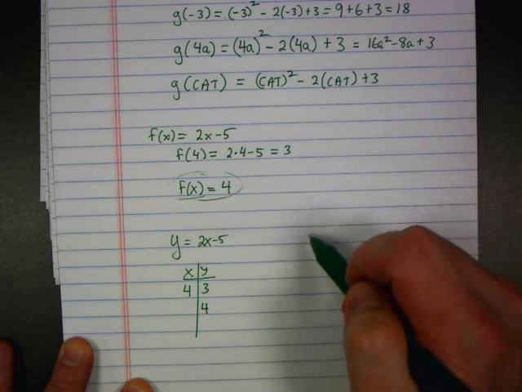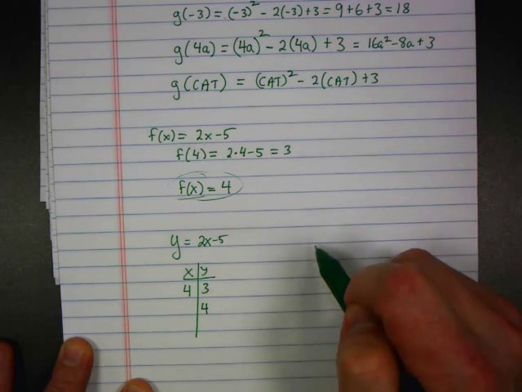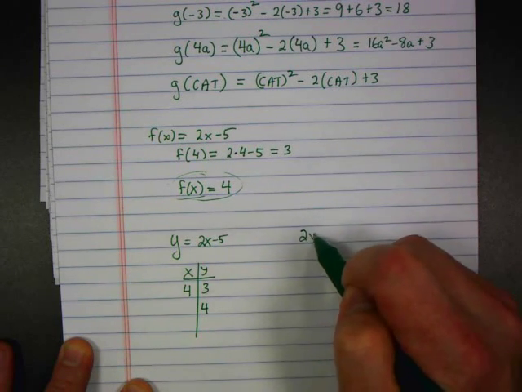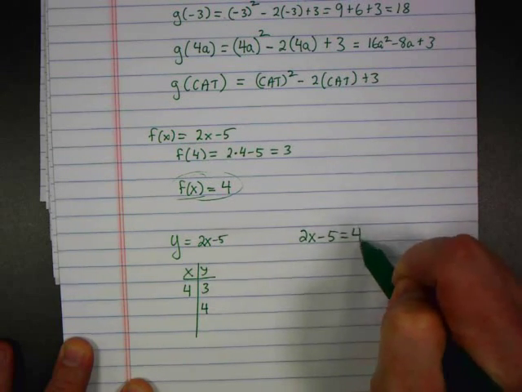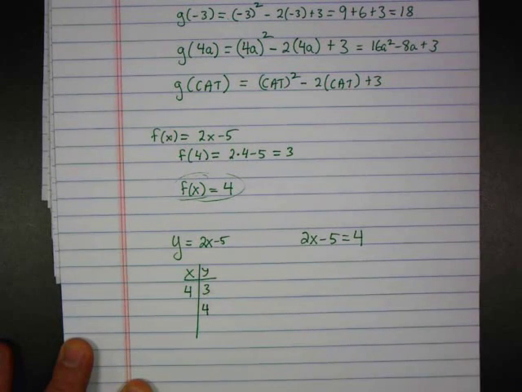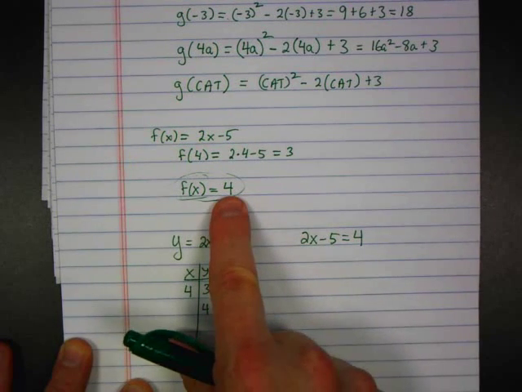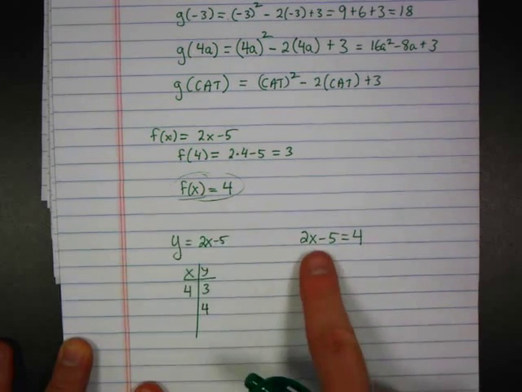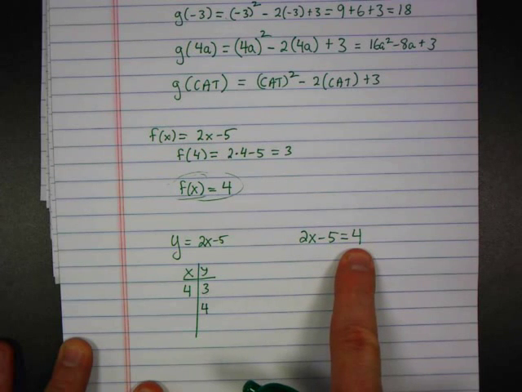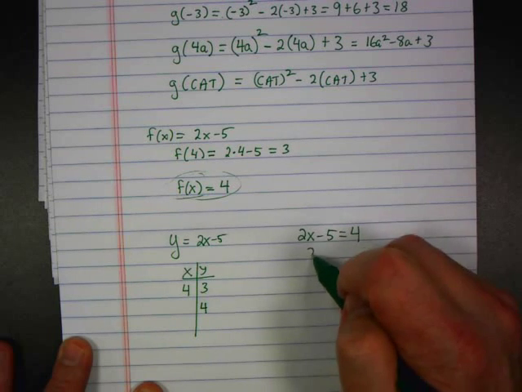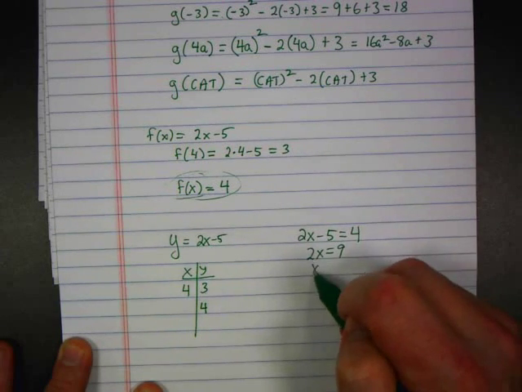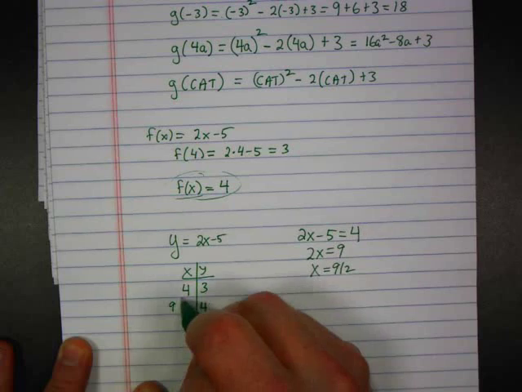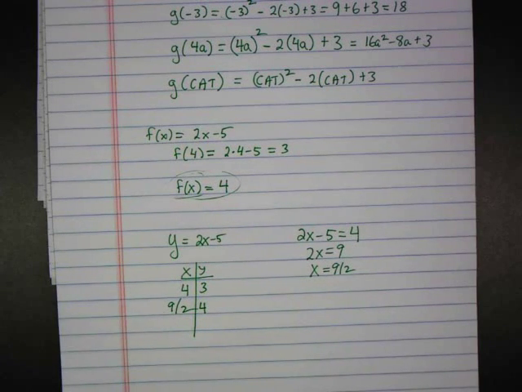If y is 4, how would you figure out x? You would have to solve. Isolate and all that stuff. So basically what I'm asking you with this symbol is the y number is now the number 4, and I want you to find the x number. And so you would have to solve the equation 2x minus 5 equals 4 to get x. And how would you find that? Add the 5, divide by 2. So the answer would be 9 halves.